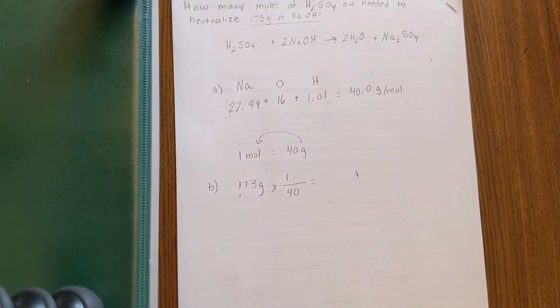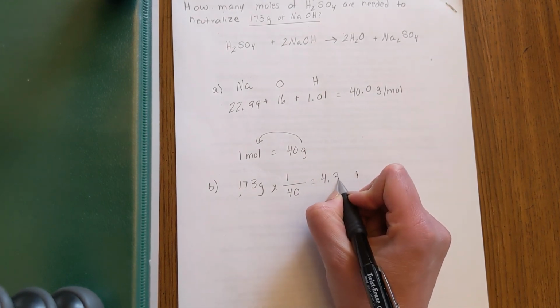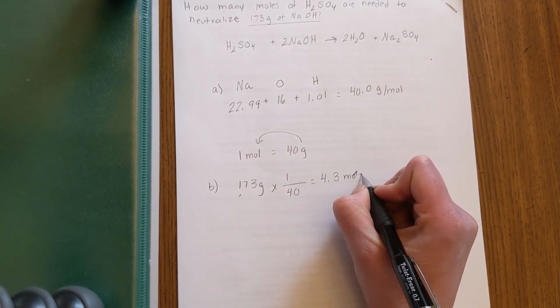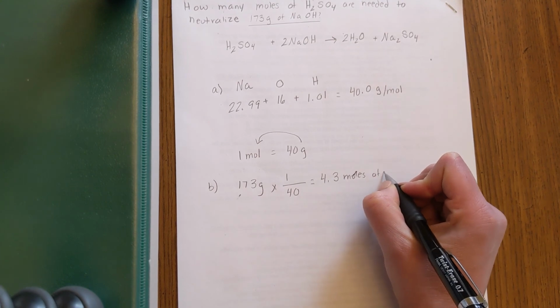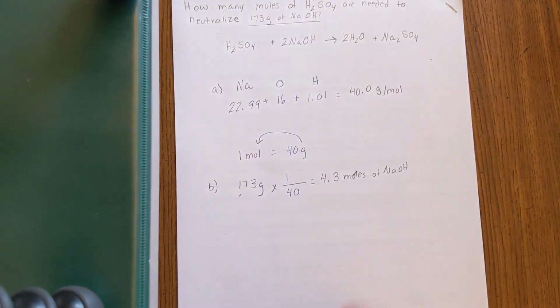When we put that in our calculator, the result is going to be 4.3 moles of NaOH in 173 grams.